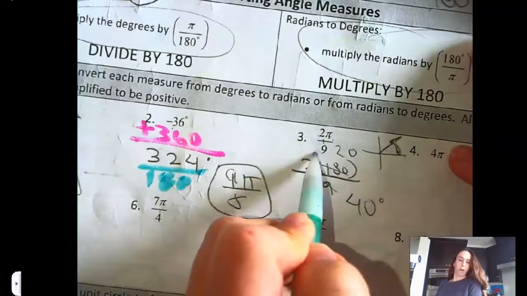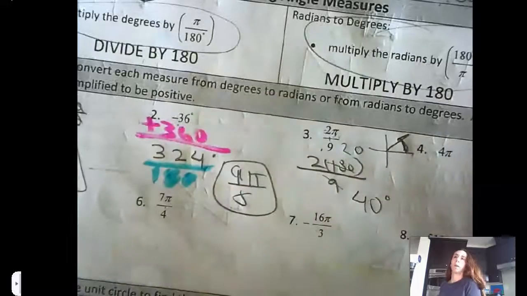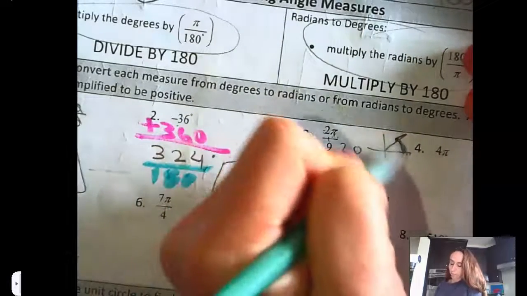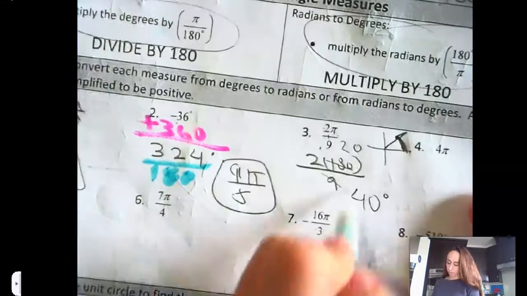If I plug in 2 pi, which is, let's say, 2 times 3, right? 6, 2/3, it's about that much. Okay? All right. So there's my answer.